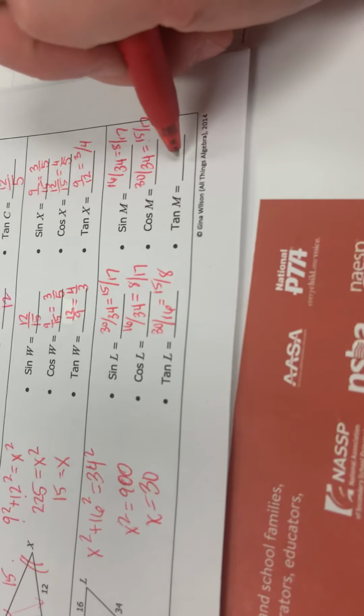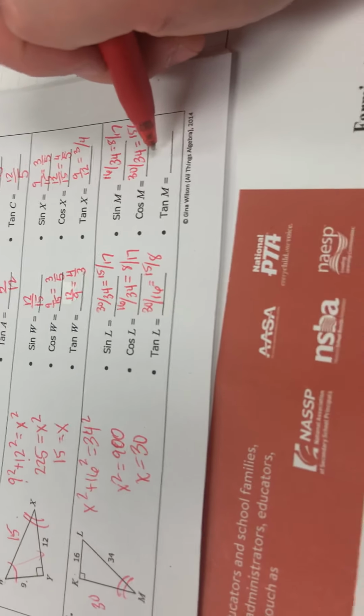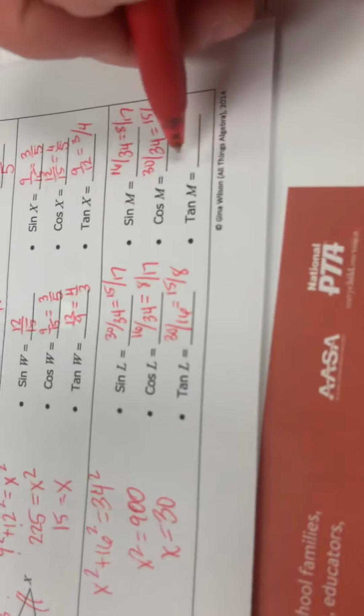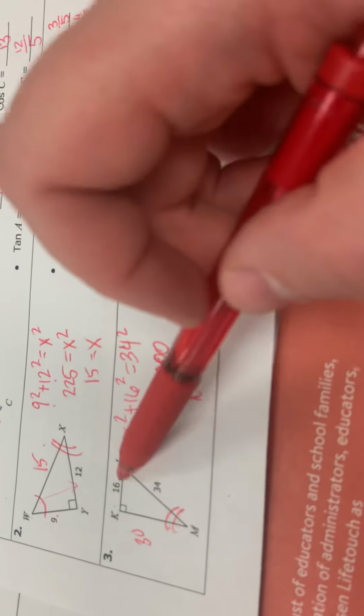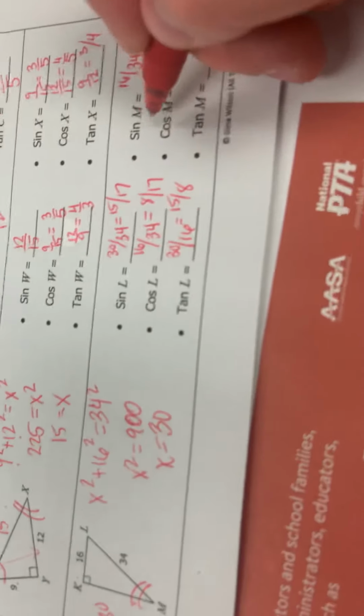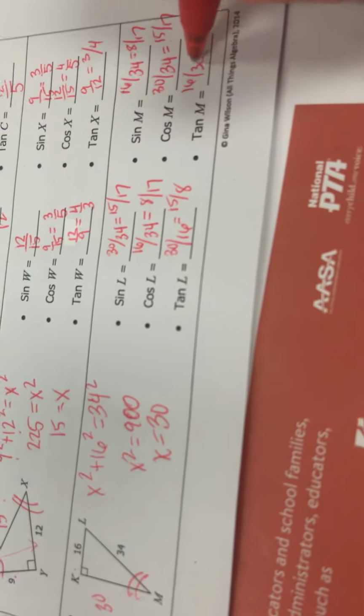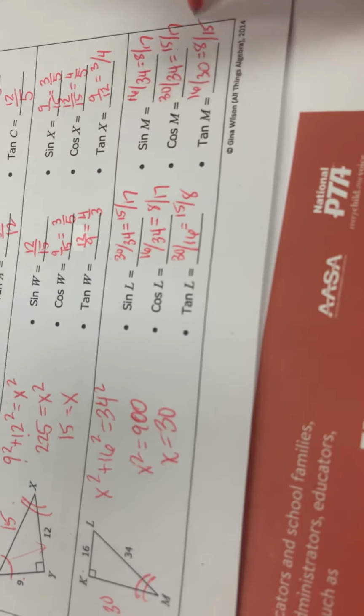Okay, and tangent of M would be opposite over adjacent, and opposite over adjacent in this case from angle M would be 16 over 30. And you can divide that by 2, and that's 8 over 15.